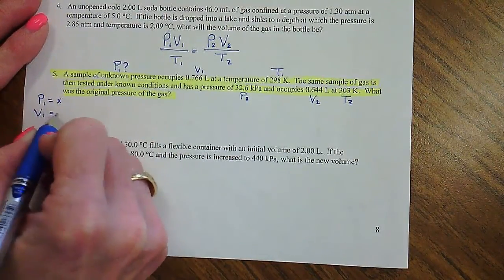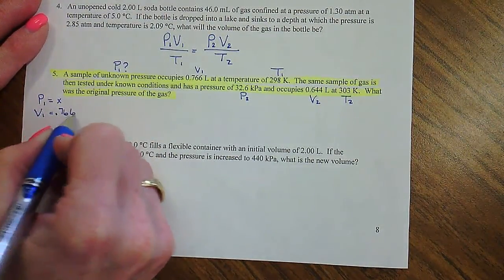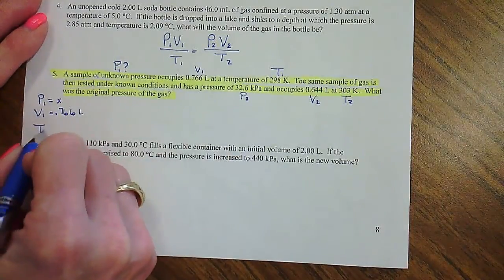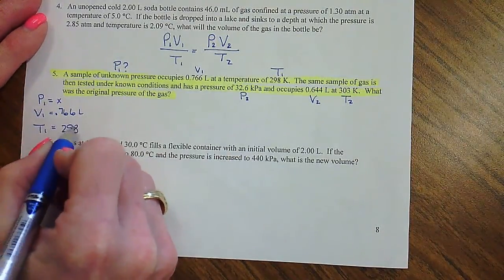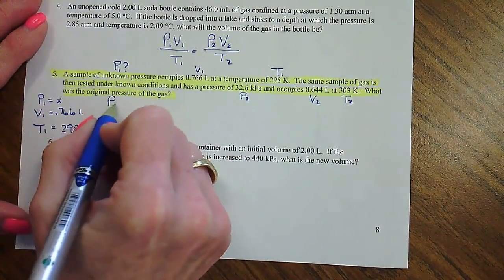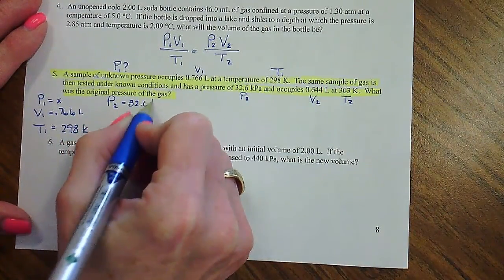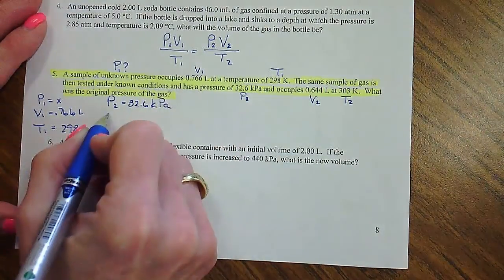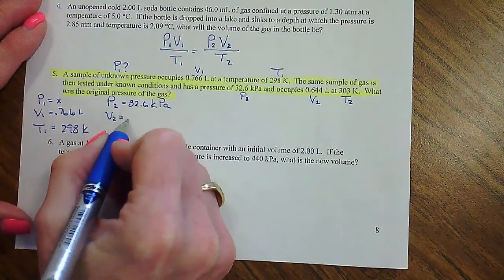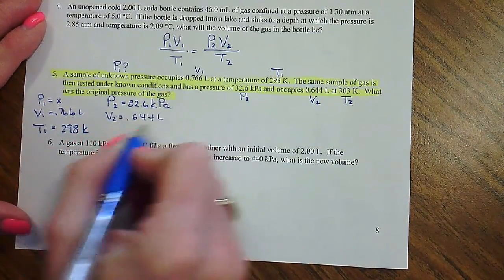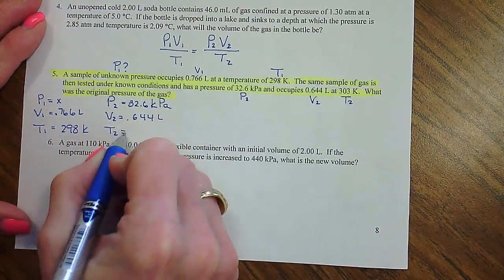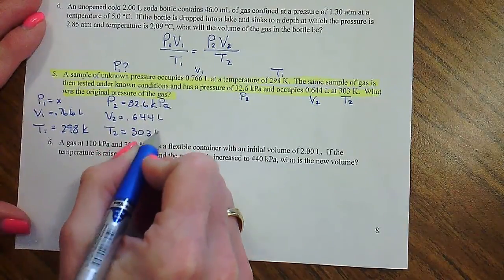V1 is 0.766 liters. T1 is 298 Kelvin. P2 is 32.6 kilopascals. V2 is 0.644 liters, and T2 is 303 Kelvin.